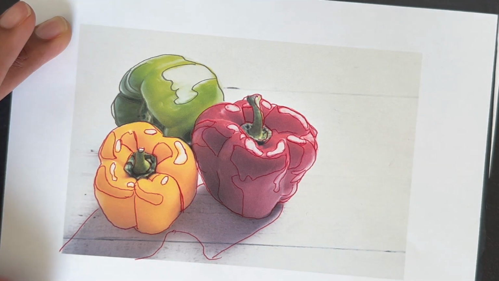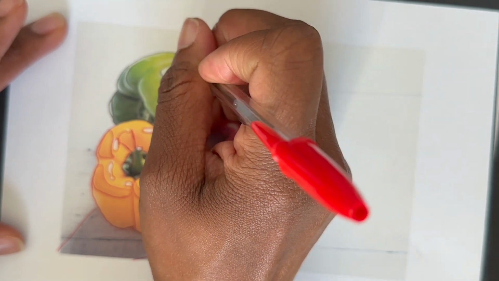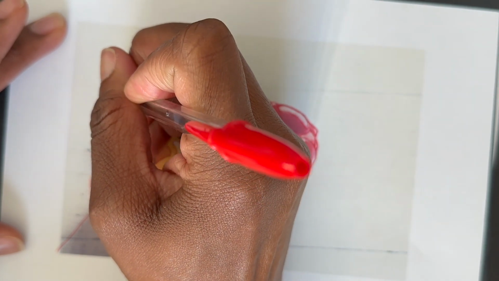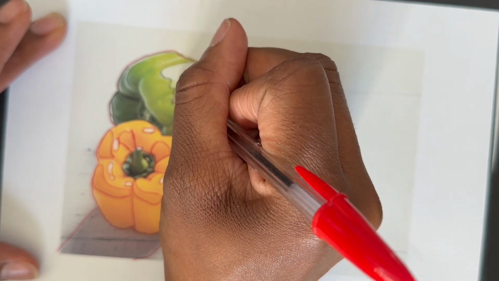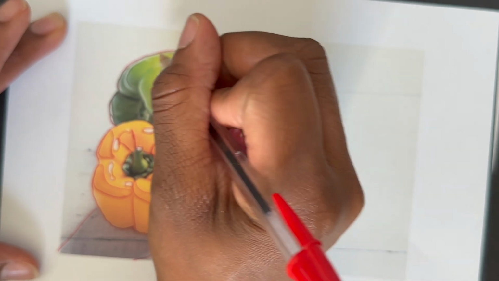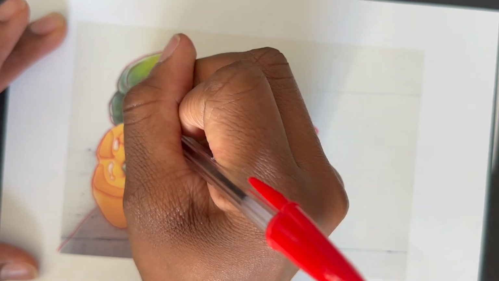Okay, now I did not do this one. Let me do this one in pen. And then I'll show you all what it would look like.